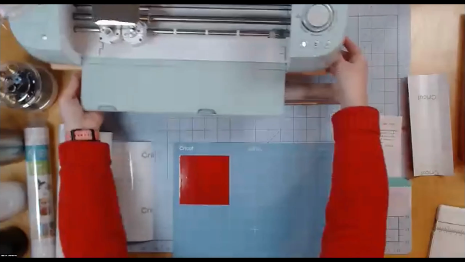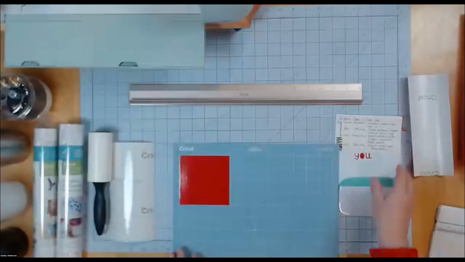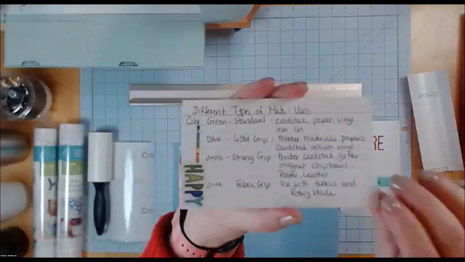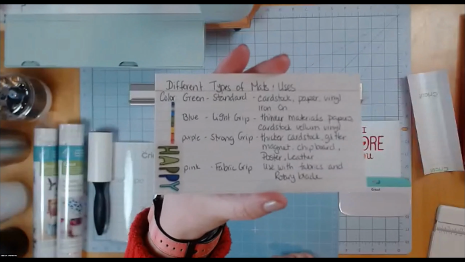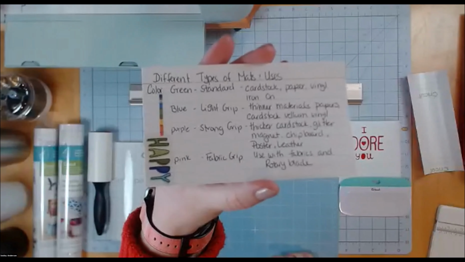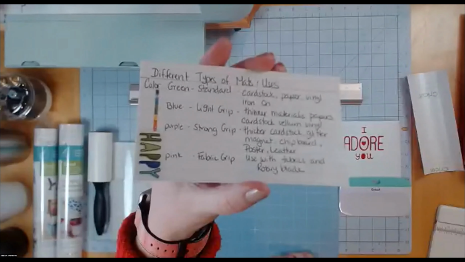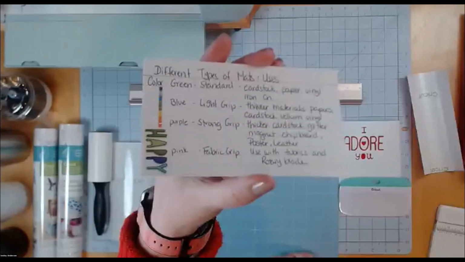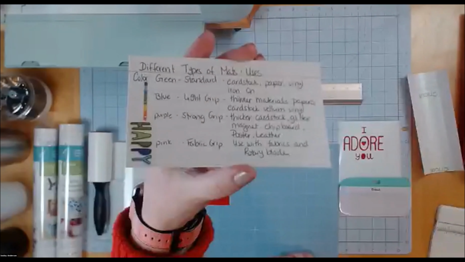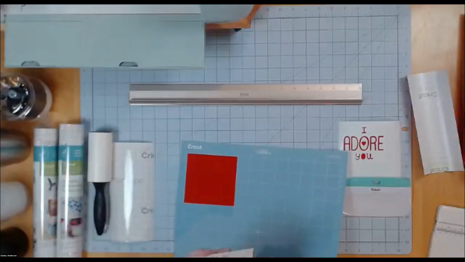Hey, Kesley. While you're there, would you show the cheat sheet one more time? Of course, absolutely. All right, there you go. So you can see Kesley's written out the green, the blue, the purple colors of mats, then the type of mat it is, and then what type of material she can use on it. So if you guys take a screenshot from here, you can keep that. Thank you, Kes.